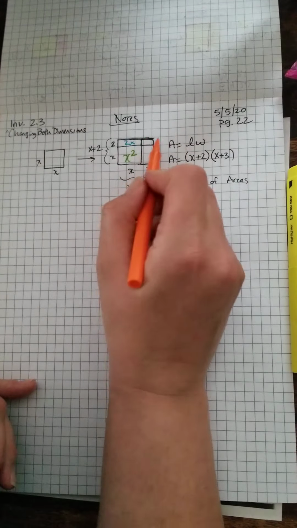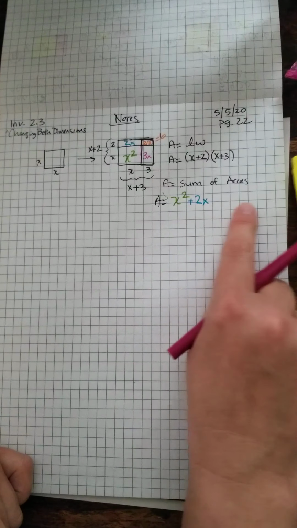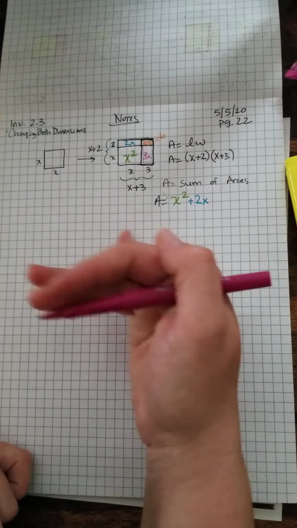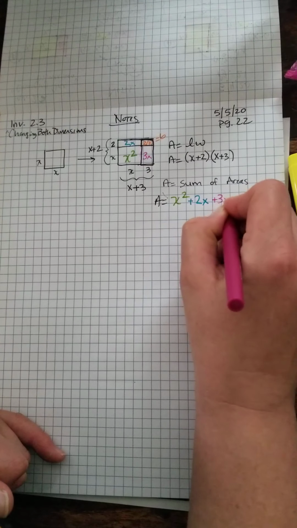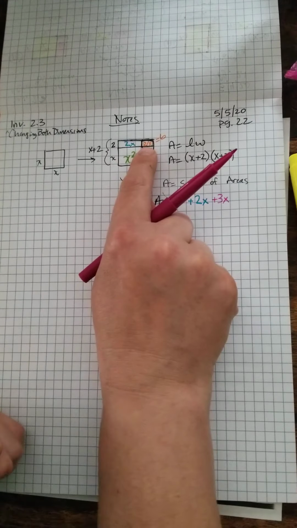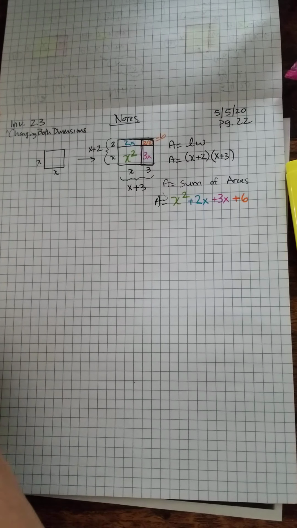I'm going to do the last one, and then I'll put the other one. And then I have this one, which is 3 times x. So these 2 right here, 3x. I'm going to go in order, just as we've talked about in our polynomial packet. My highest exponent, and then I should go lower if I'm going to put it in correct order. So I've got x squared plus 2x plus 3x. And then at the very end, I have my 2 times 3, which I can represent as plus 6. So this ends up being my new area there.